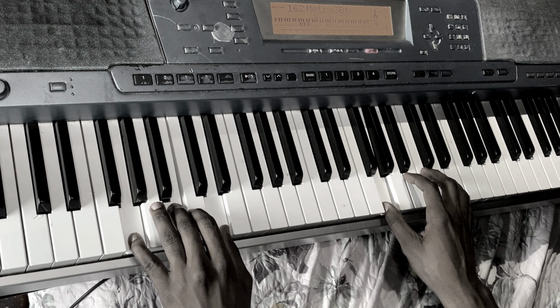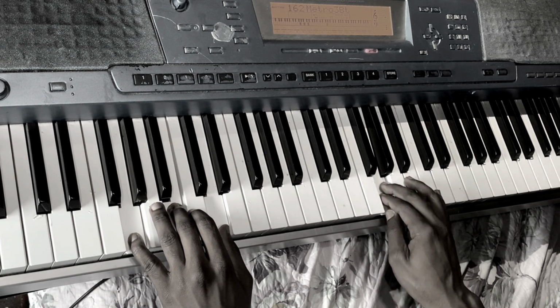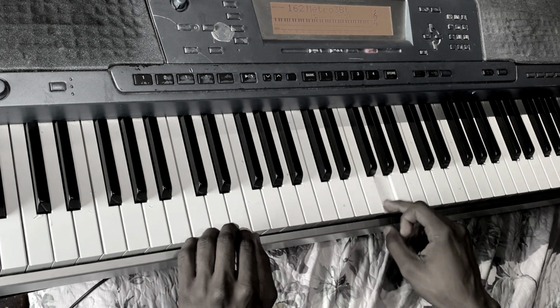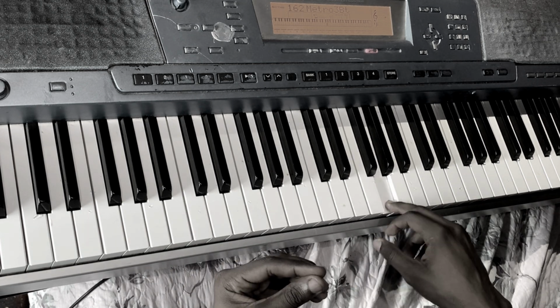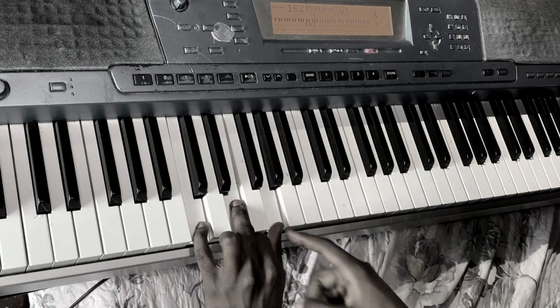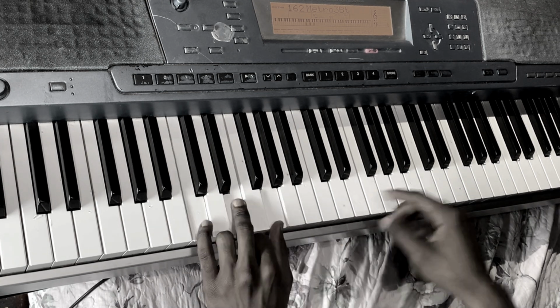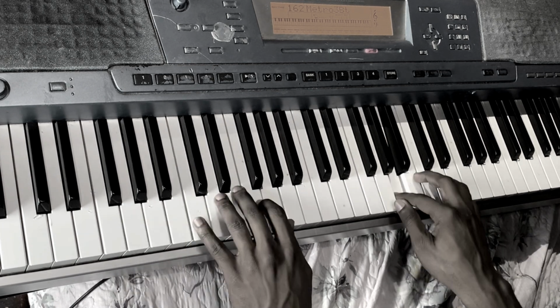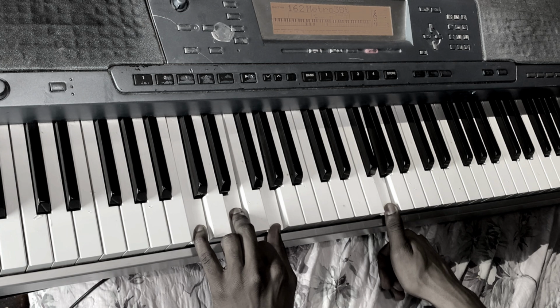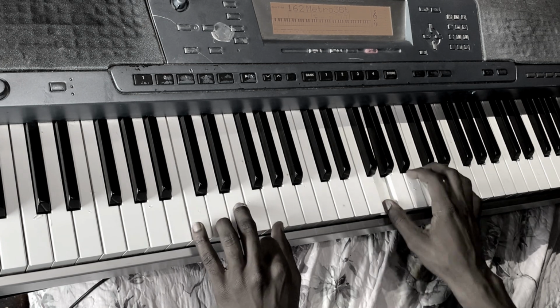That doesn't sound right. So now, which other chord has G in it? It's obviously C, right? It has a G in it. So I can do that, right? That sounds a lot better, right?